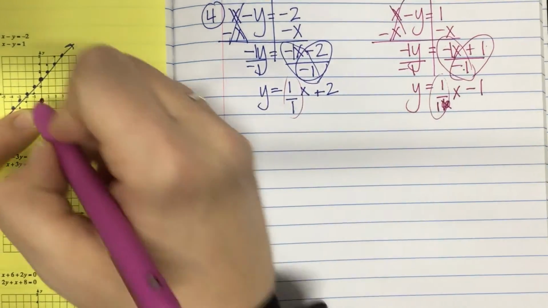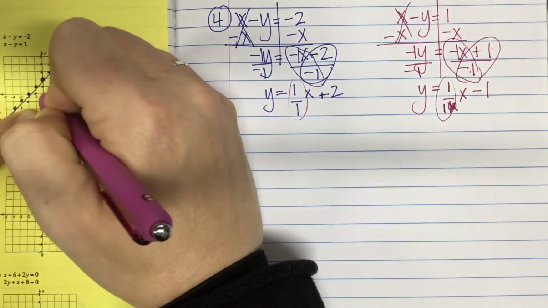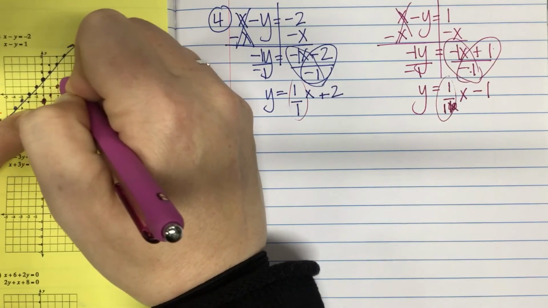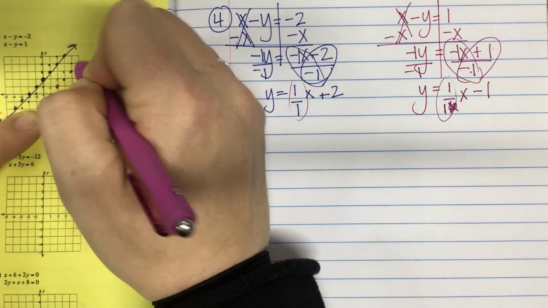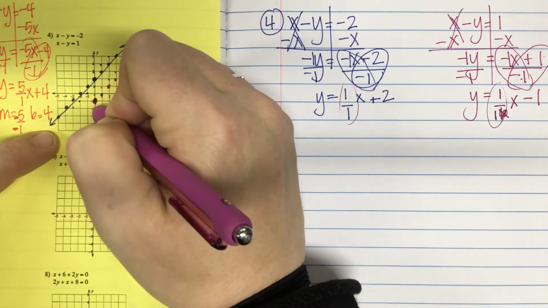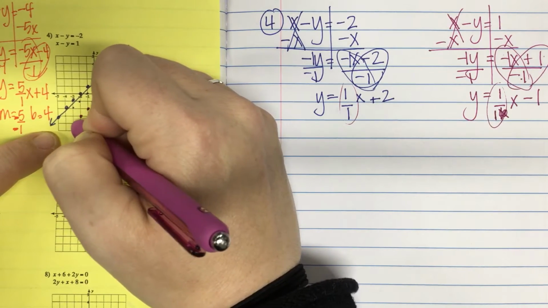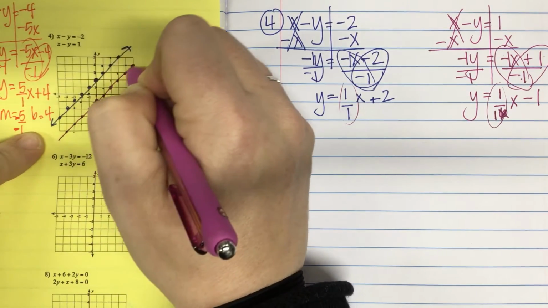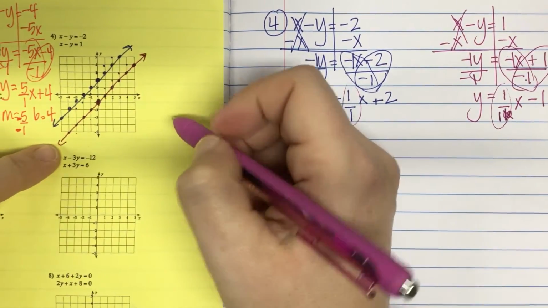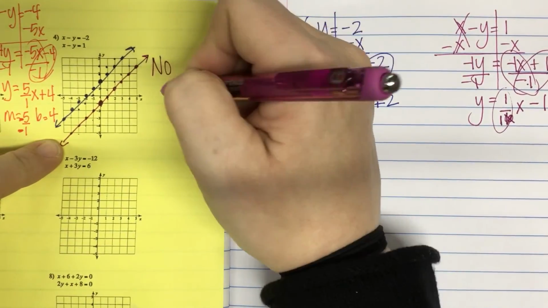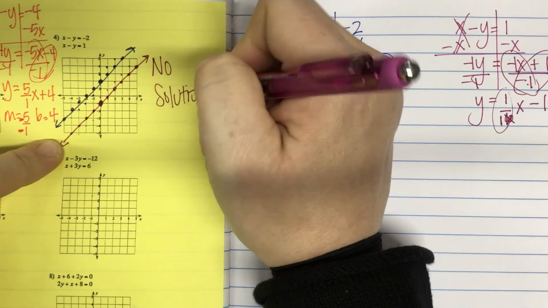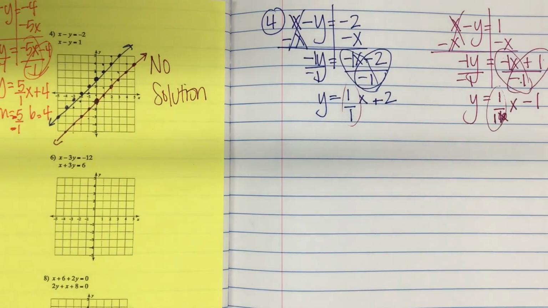And from -1, I am going to go positive, positive. And negative, negative. And I've created parallel lines, so this is a no solution. Because they are parallel lines, they will never intersect.